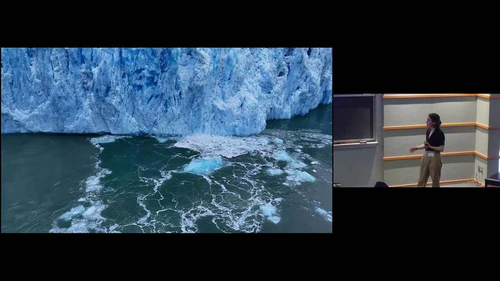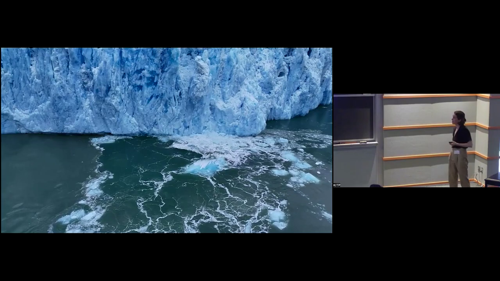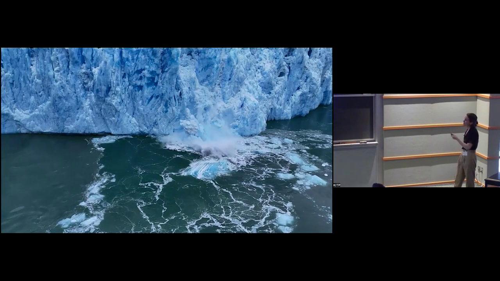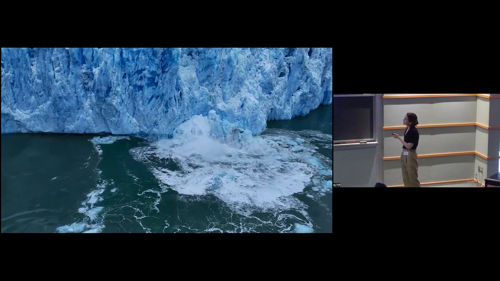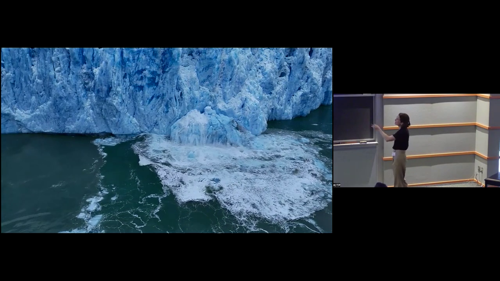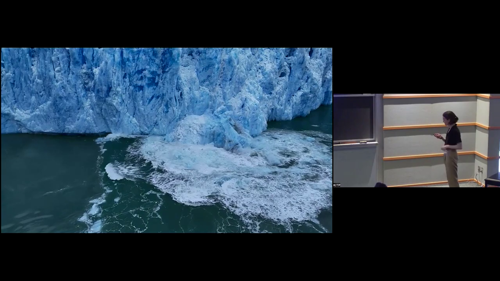So just a visual for why we don't have these observations for the most part. This is just a drone video from one of my field sites I'll be talking about. Calving event. Till, I'm going to be looking to you to incorporate this into your calving parameterizations.